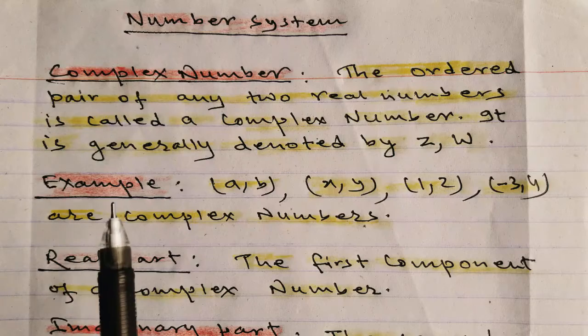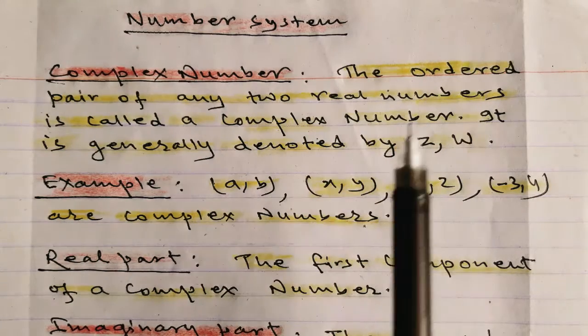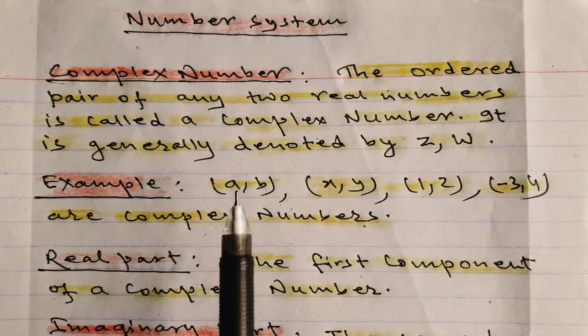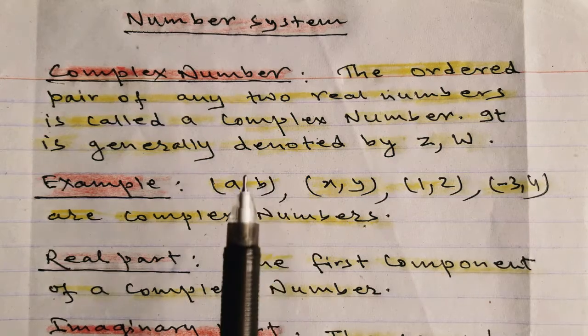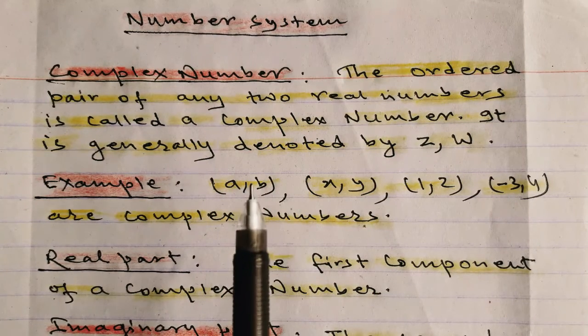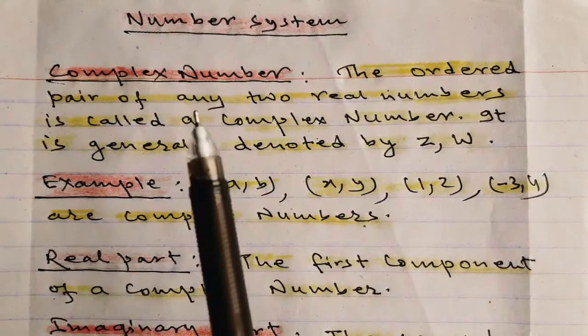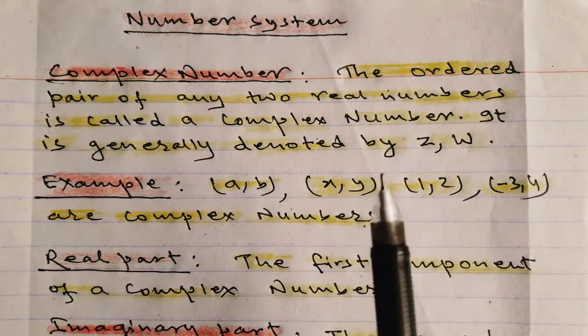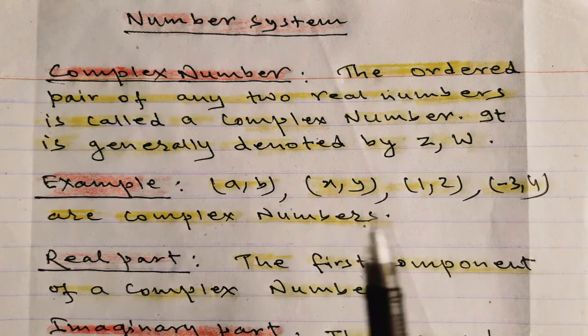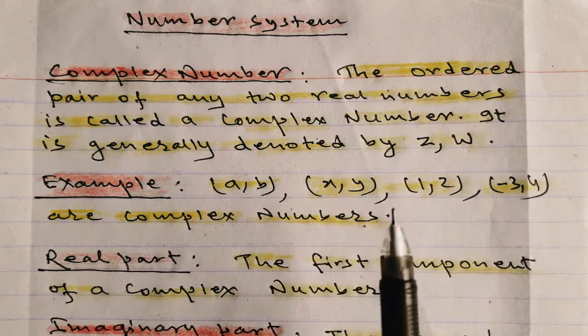Let's look at example. According to the definition, the ordered pair of any two real numbers. Let's take A and B, any two real numbers. Then ordered pair of the two real numbers A and B is called complex numbers. A comma B is complex number because it is an ordered pair. X comma Y, 1 comma 2, minus 3 comma 4 are examples of complex number.